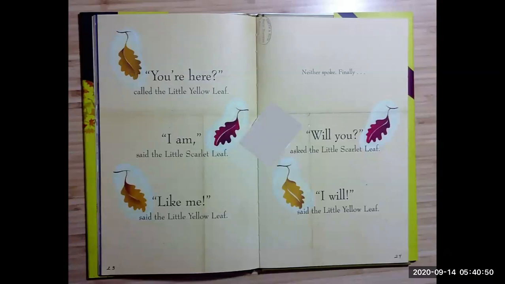Each leaf is deciding that they can let go if there's a friend to go along with them.